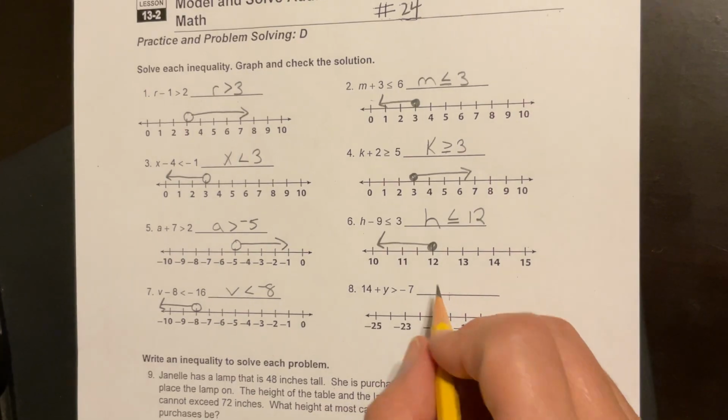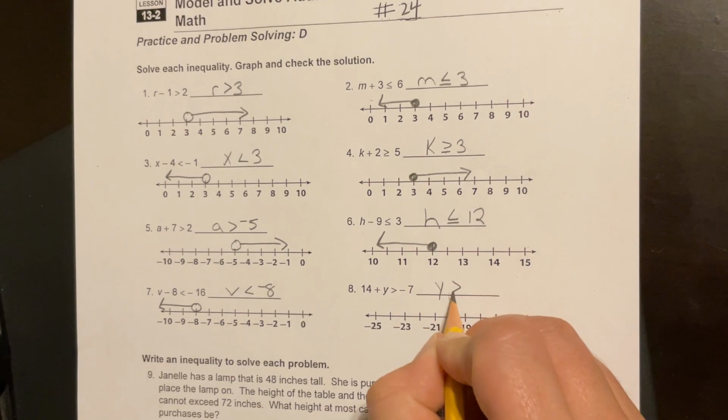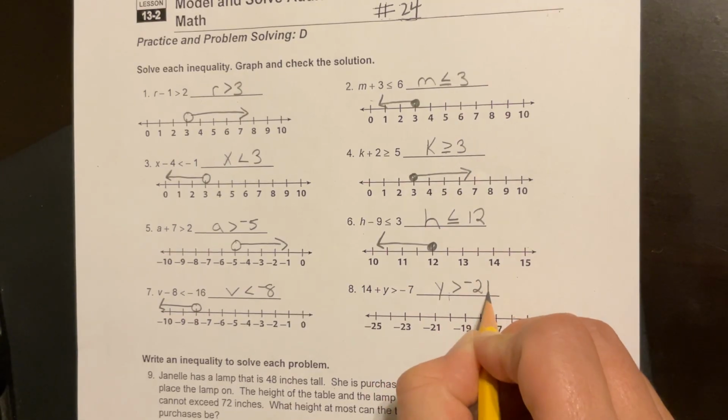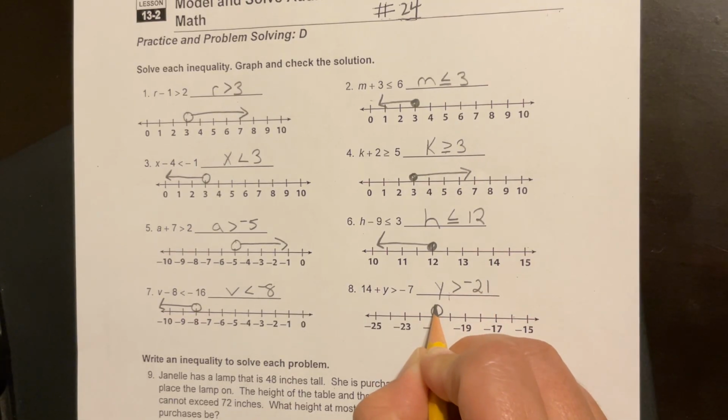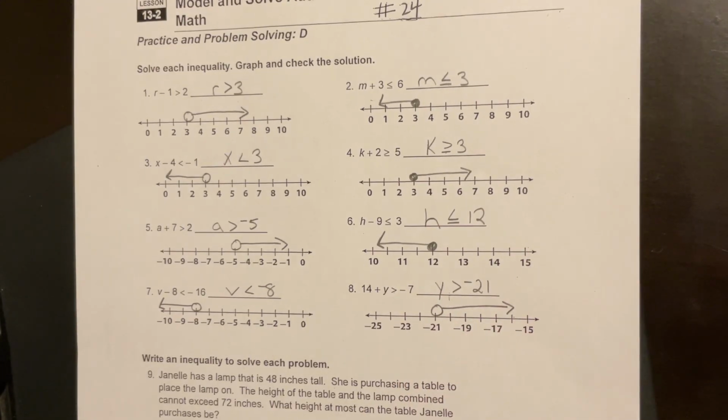And for question 14, Y is greater than -21. Open circle above -21. It is not an answer choice. All my answers are greater, so you're drawing me an arrow to the right.